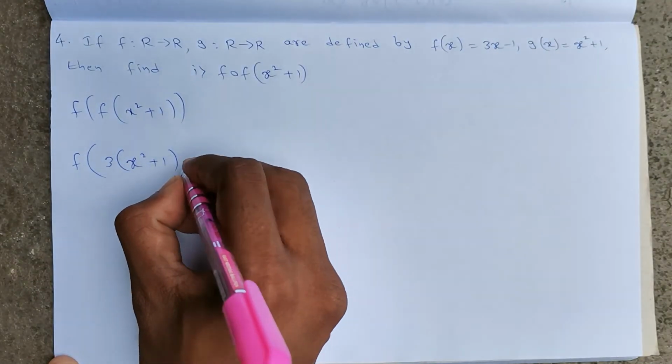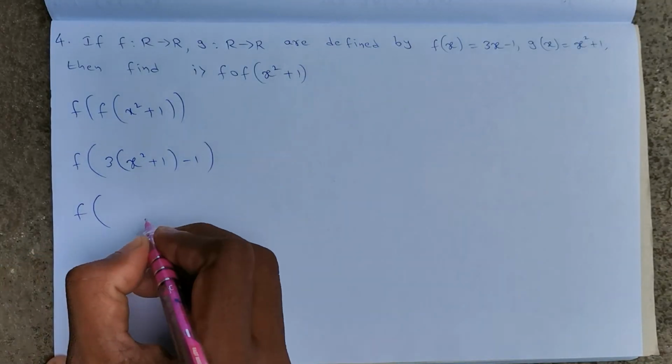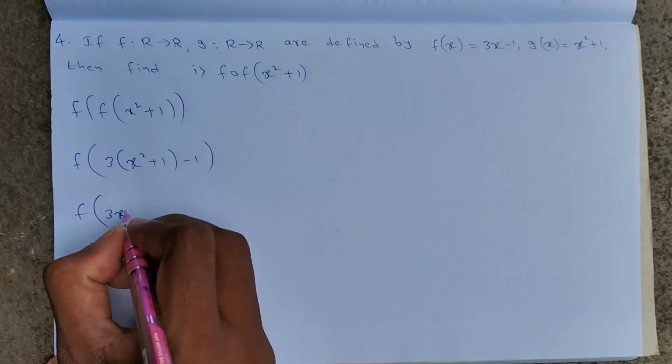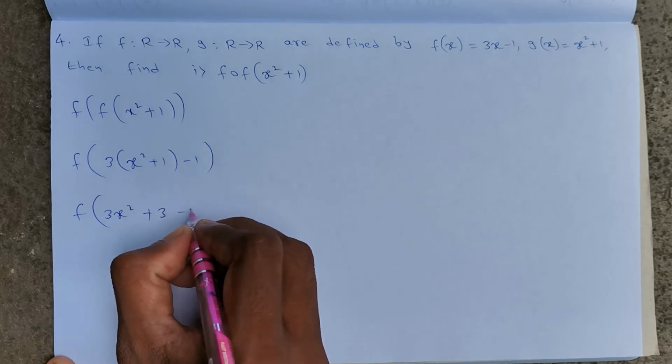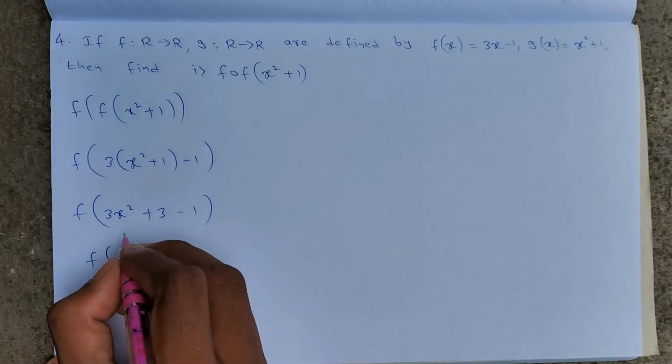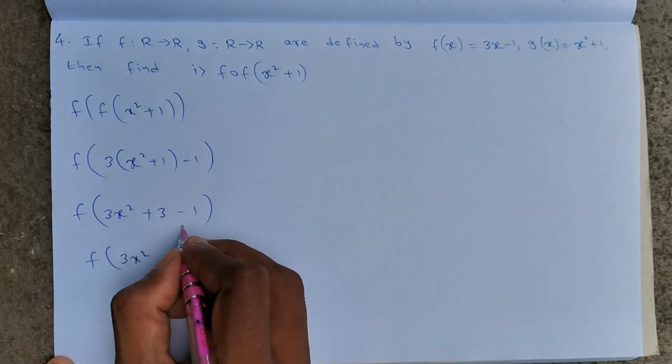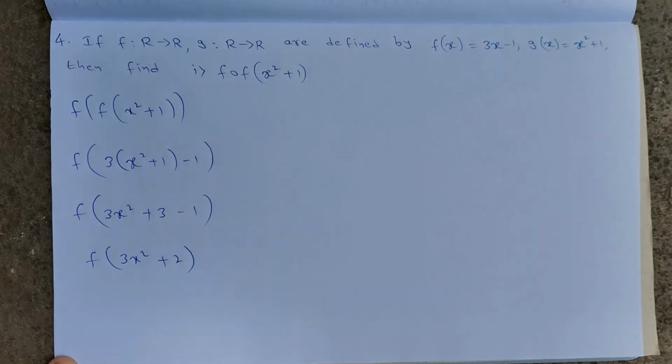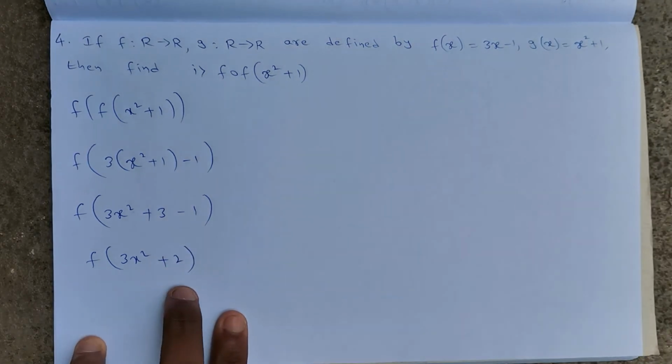Here minus 1 as it is again. So now if we solve, 3 of 3 into x square, 3x square plus 3 into 1, 3 minus 1. So f of 3x square plus 3 minus 1 plus 2. Now we need to find the value of f of 3x square plus 2.